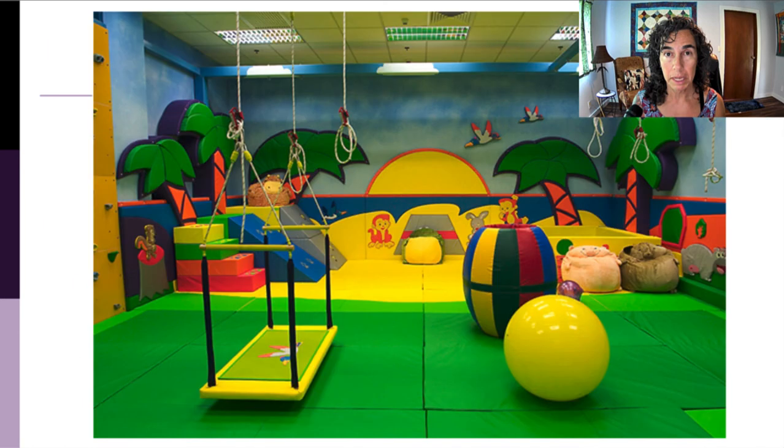This is a typical environment where a sensory integration session might happen. It's got suspended equipment. It's very safe. It's very colorful and inviting. It's got a lot of opportunities for different kinds of movement and stimulating different sensory systems. And we'll go more into that as well.